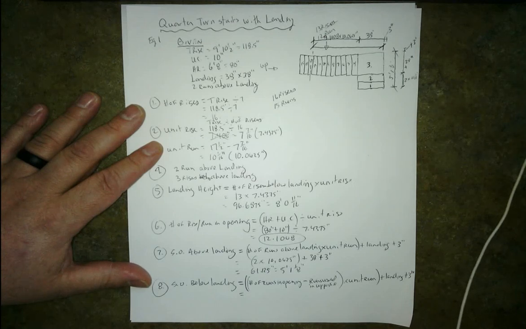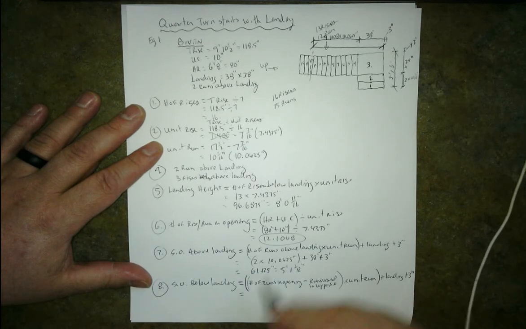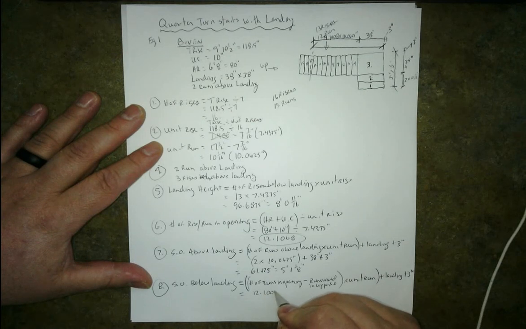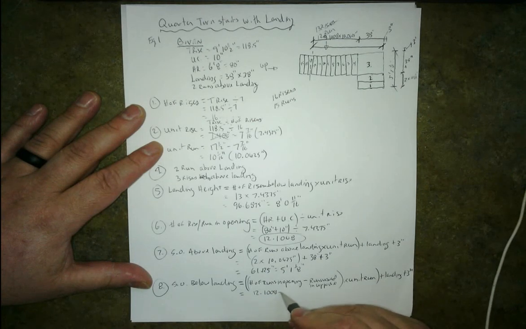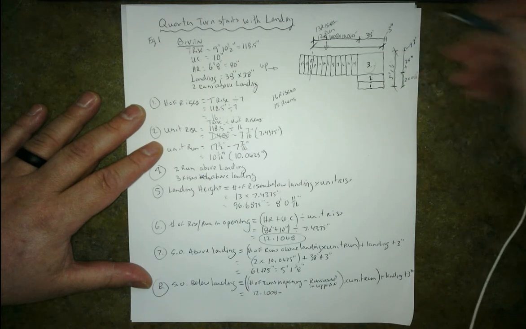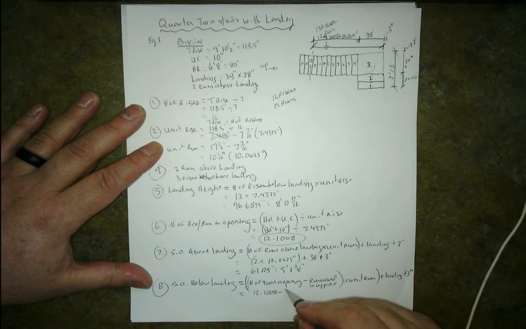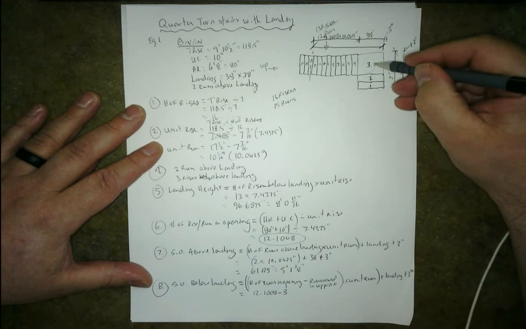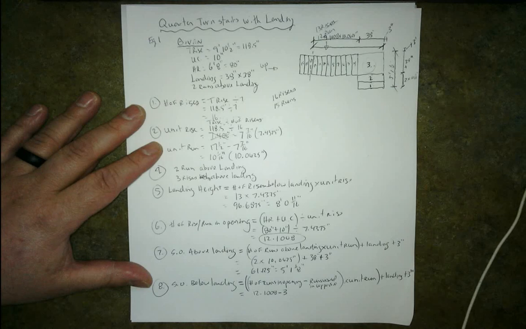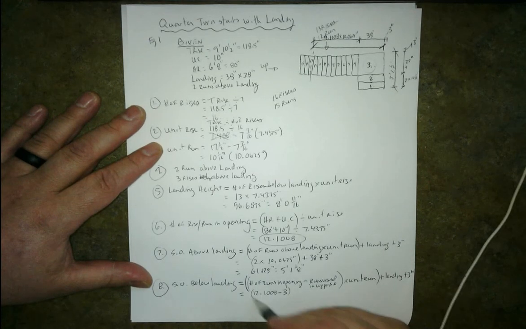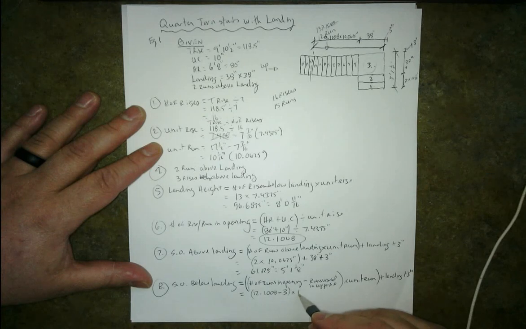Whatever way works for you, but basically what's happening here is we take that number, which is 12.1008 runs in the opening, and how many did we use? We used 1, 2, 3. So you have to include that tread in there as well. So we actually remove 3, right? If there's 2 runs above the opening, you have to include the landing. So 3. And then from there, we put the brackets on that, multiply that by the unit run, which is 10.0625.